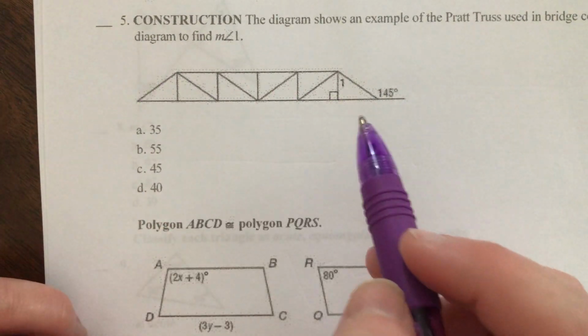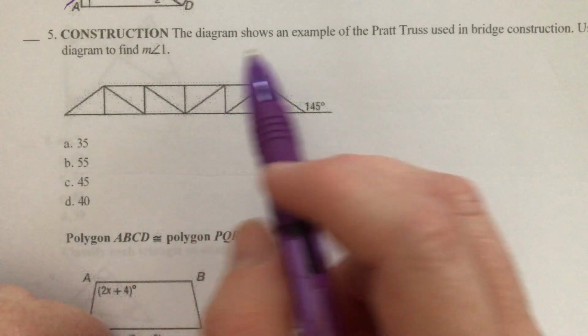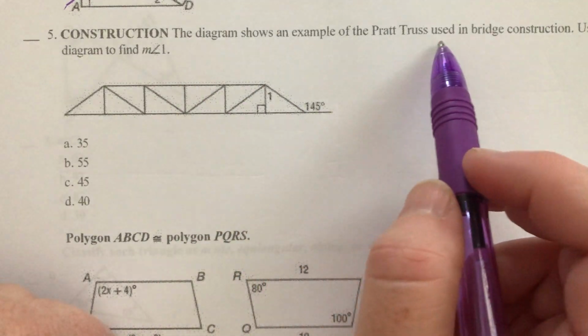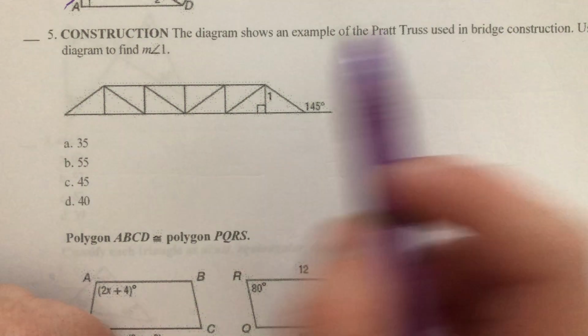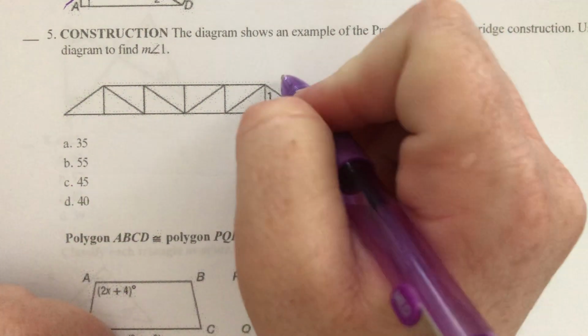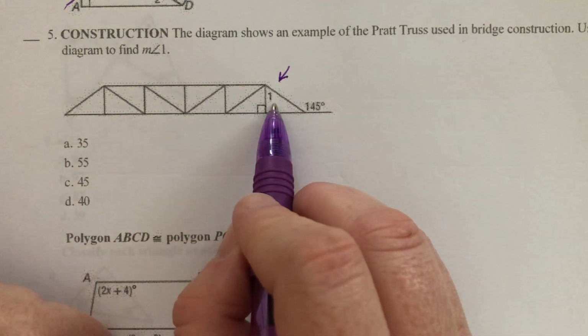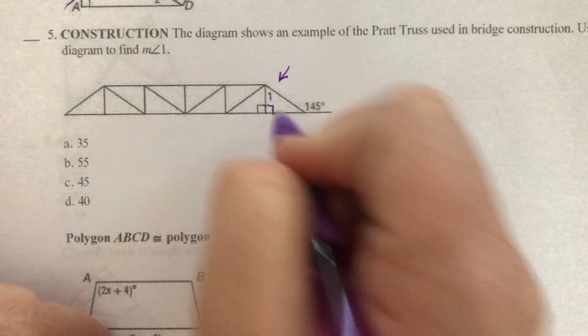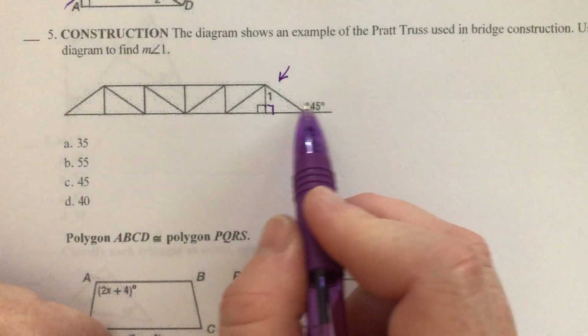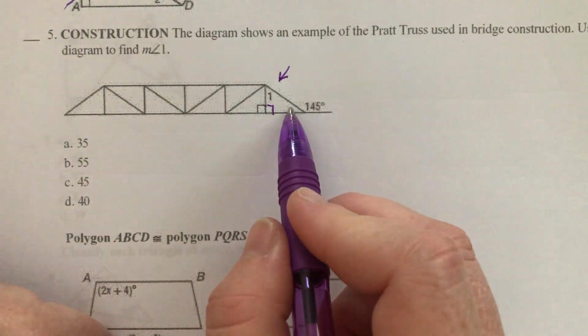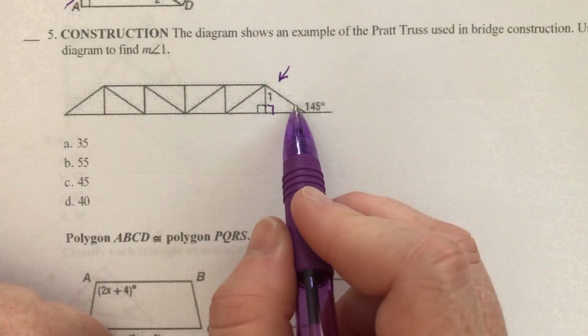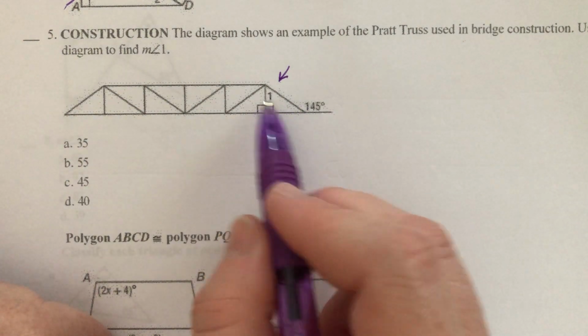All right, and then number 5, construction. The diagram shows an example of the Pratt truss used in bridge construction. Use the diagram to find the measure of angle 1. So we're just finding this guy. Okay, so there's a couple different ways you can do this, right? First of all, we know this is 90, this guy right here. We know these two angles add up to 180, so if this is 45, this guy has to be 35, and then we can add 35 plus 90 plus angle 1 and solve for angle 1.